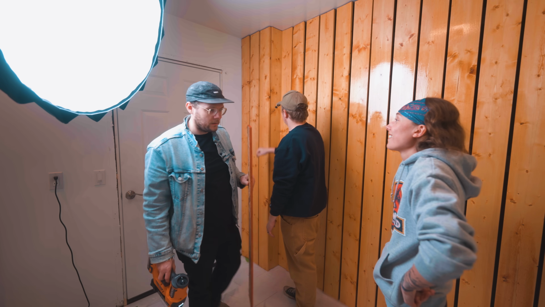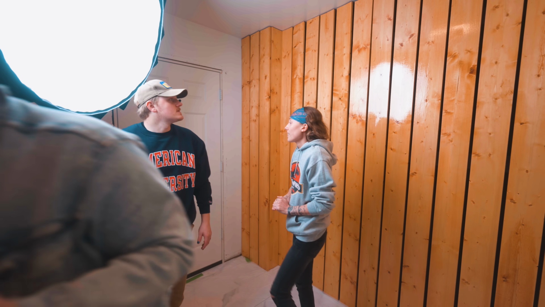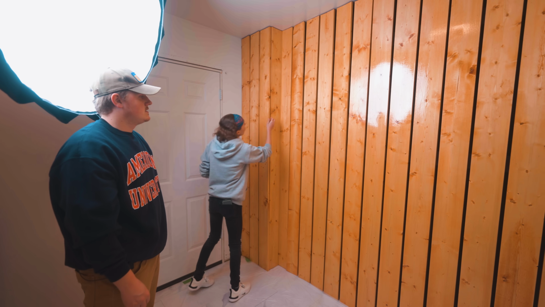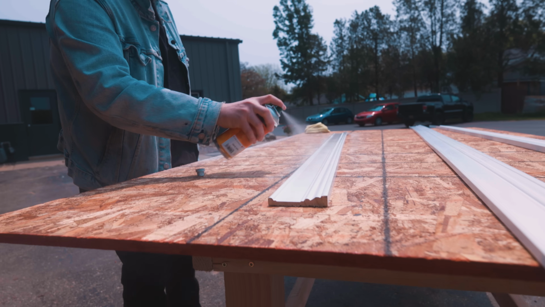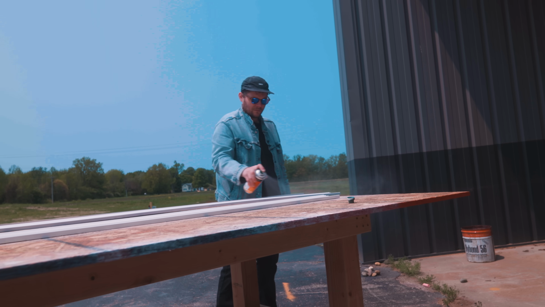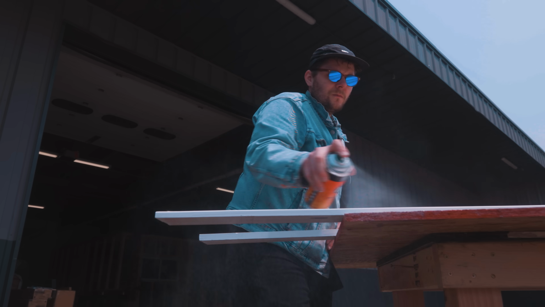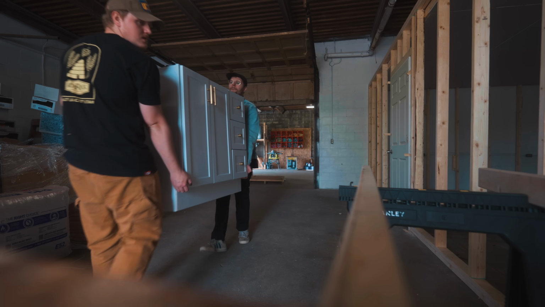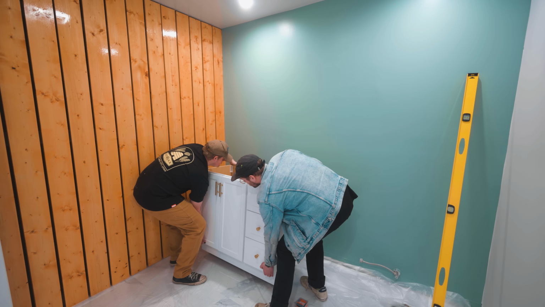That is so dope. We did it. That does look really good. You guys did amazing. Wow. I got some new baseboards and spray painted them white. Then it was time to bring in the vanity, and things were really starting to come together.